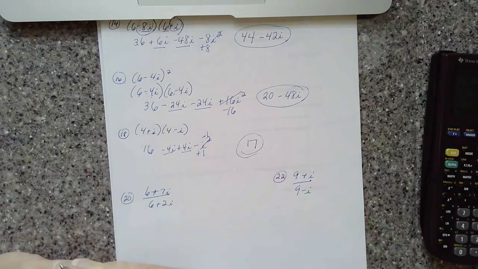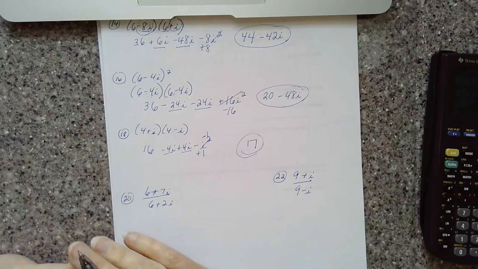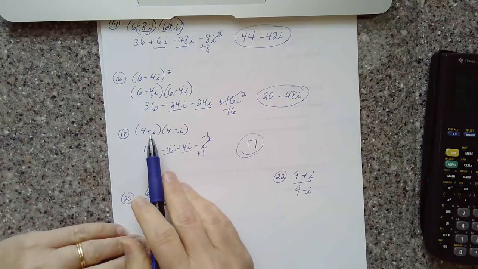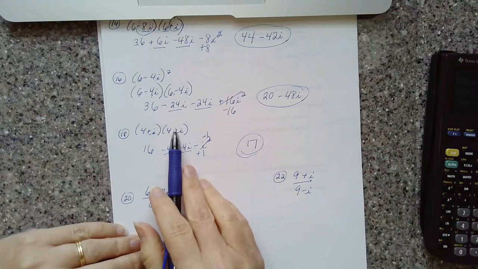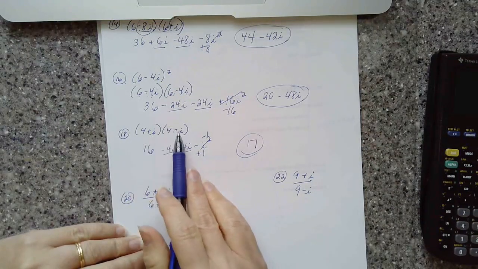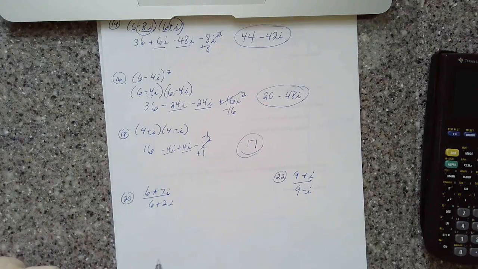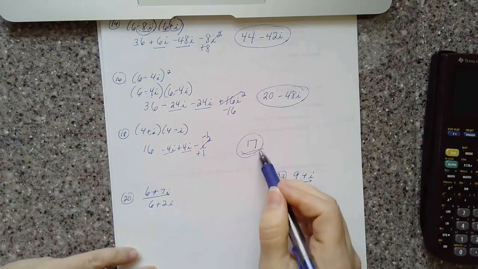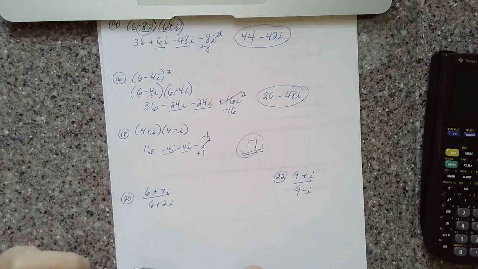This is actually multiplying by a complex conjugate. They're the same two terms, an i, one with a plus, one with a minus. Anytime you multiply conjugates, you should expect to get a real number. It gets rid of the imaginary. We're going to use that technique in number 20 and 22.